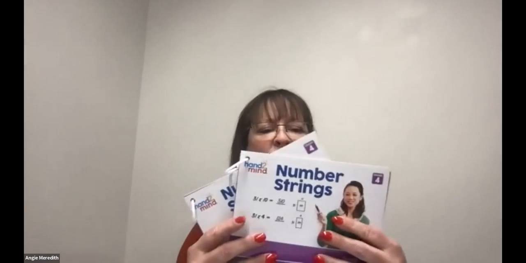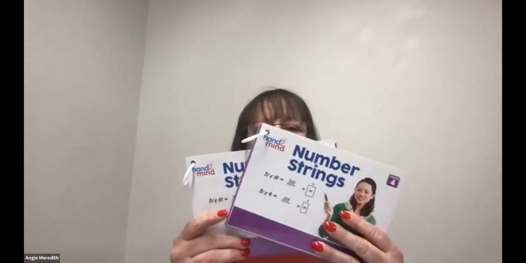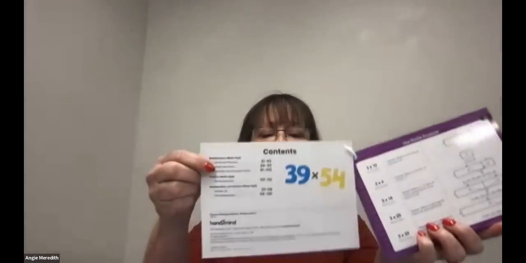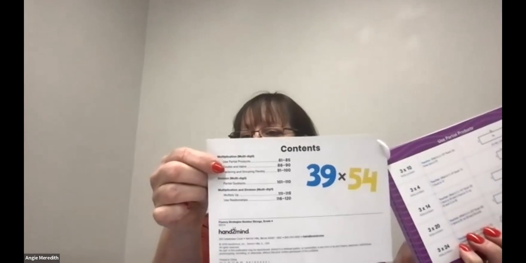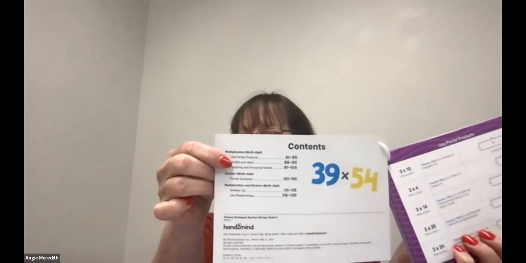Also included are 2 sets of number string cards. So you have a total of 120 number strings, and we're going to talk about number strings in just a few moments. But you have 120 total, so each deck has 60 number strings. These number strings are organized by strategy. So as you open up to the front cover, it's going to show you all of the strategies for your particular grade level and where you can find them in your number string cards.